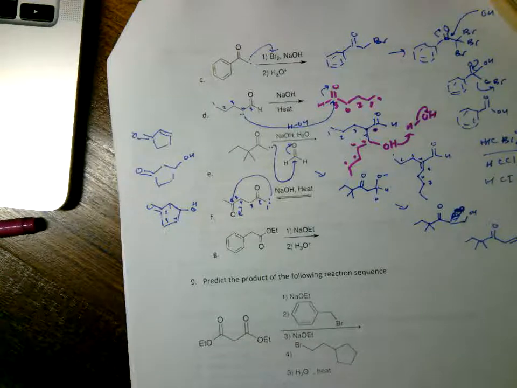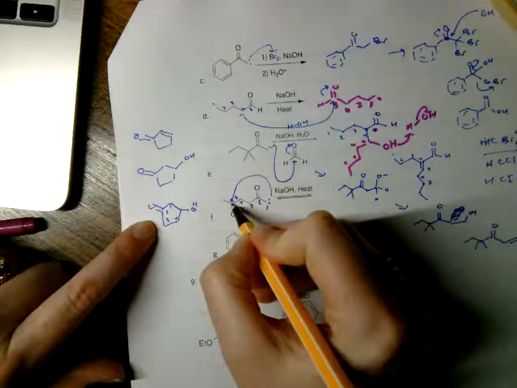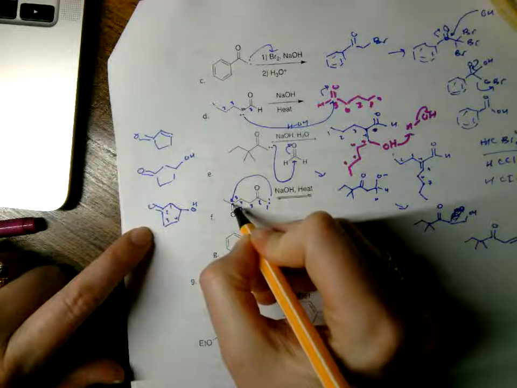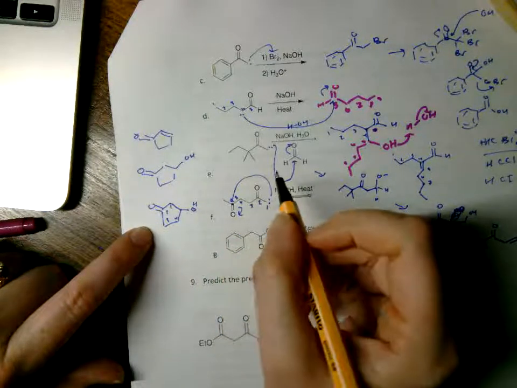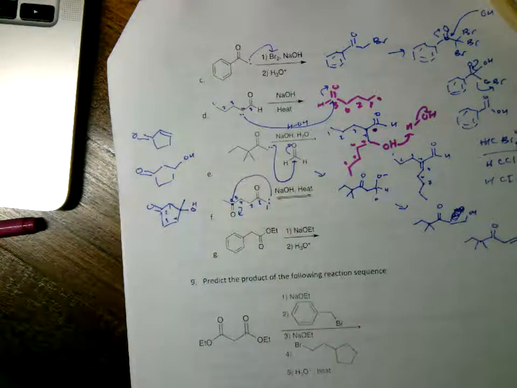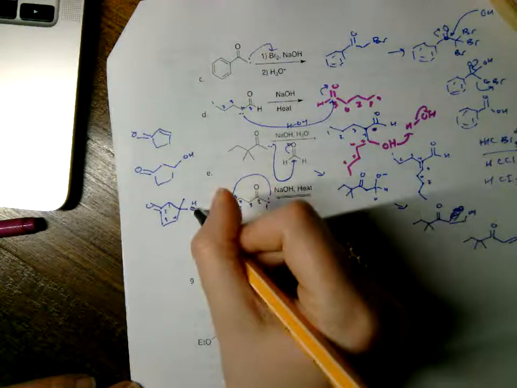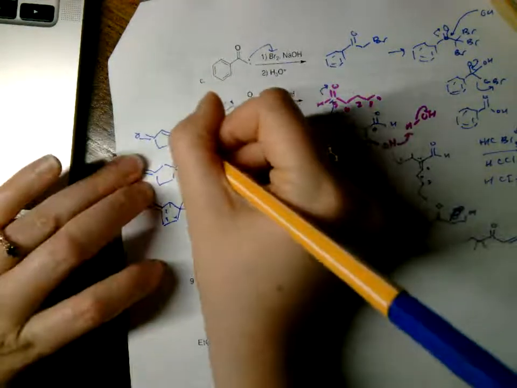Oh, I think I made a mistake. There's also, on this, where it attaches, there's a methyl on carbon 5. There's also a methyl group. I left that methyl group off. My bad. There you go.